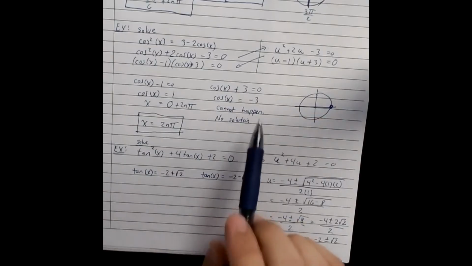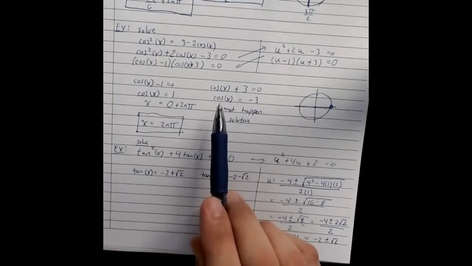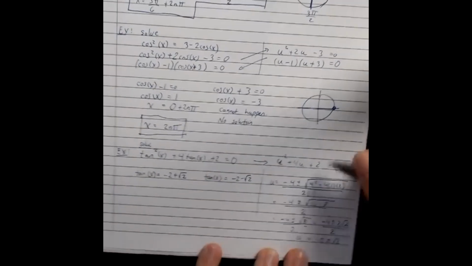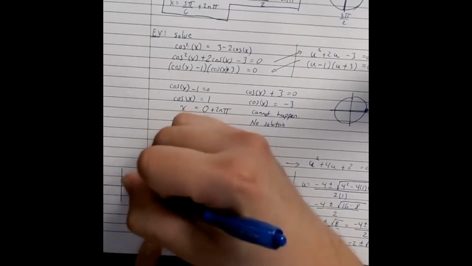Here we won't have any problems like we did up here. Cosine has a range from minus 1 to 1. If you remember, tangent doesn't have that restriction. The graph of a tangent function goes on forever, up and down.